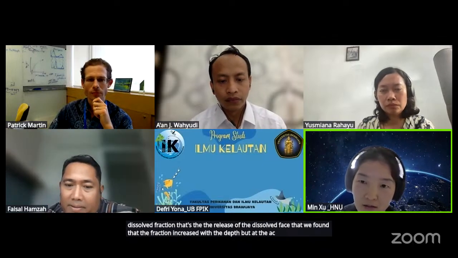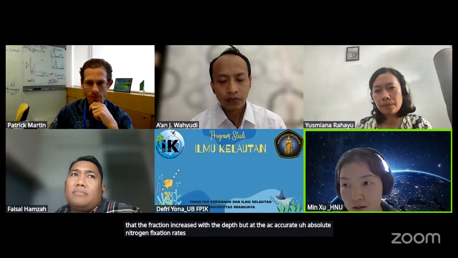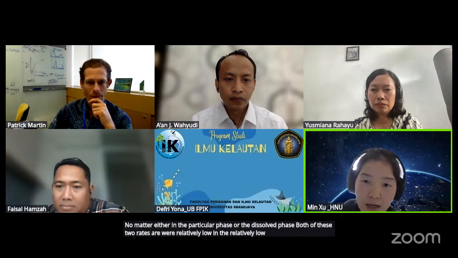But in the oligotrophic ocean, they always peak at the subsurface layer. And for the dissolved fraction, that's the release of the dissolved phase, we found that the fraction increased with the depth. But the absolute nitrogen fixation rates, no matter either in the particulate phase or the dissolved phase, both of these two rates are relatively low in the low light layers, but the ratio increased.